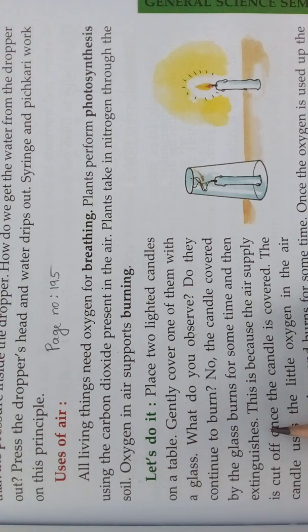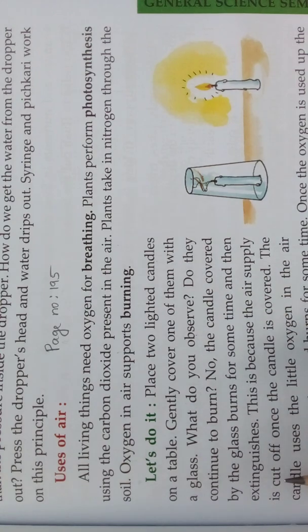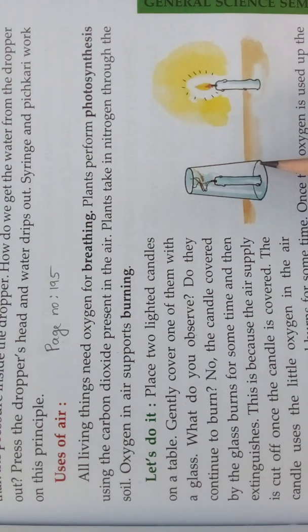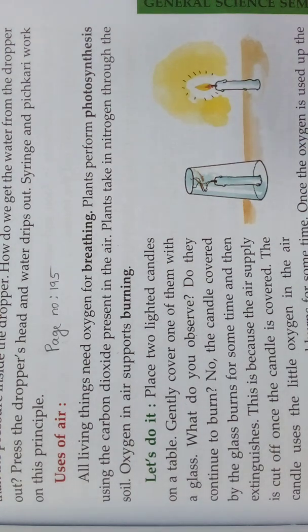After that what happens? It goes off. This is because the air supply is cut off once the candle is covered. After some time, it won't go off immediately, only after some time. Why? Because the oxygen inside the tumbler gets used up. That means due to the absence of oxygen, the candle won't burn.